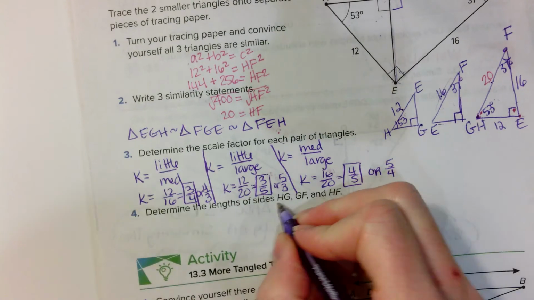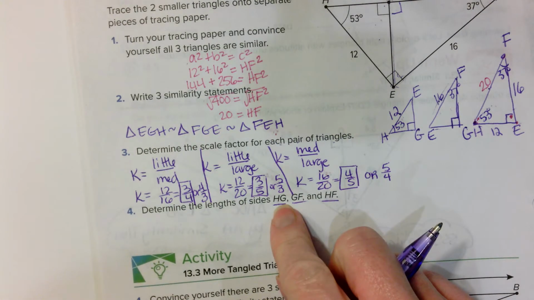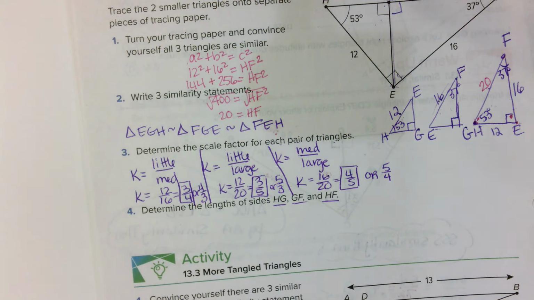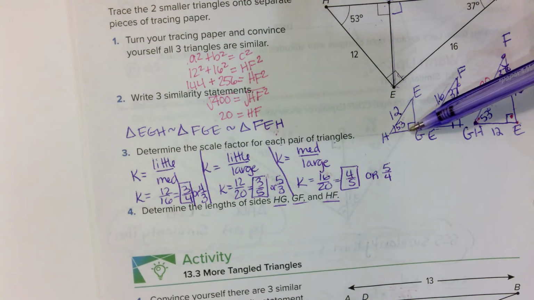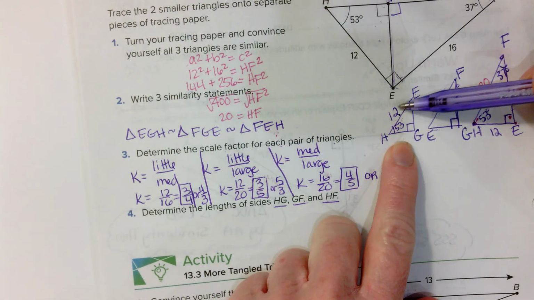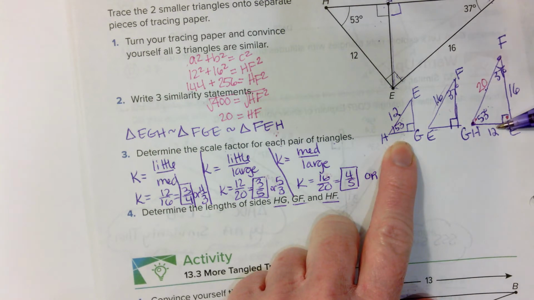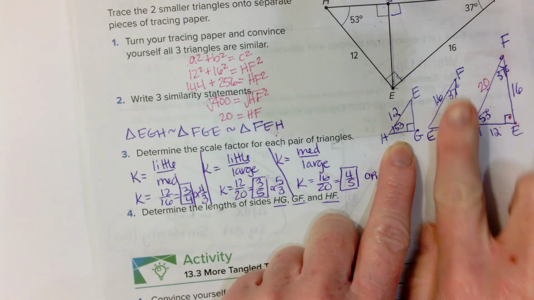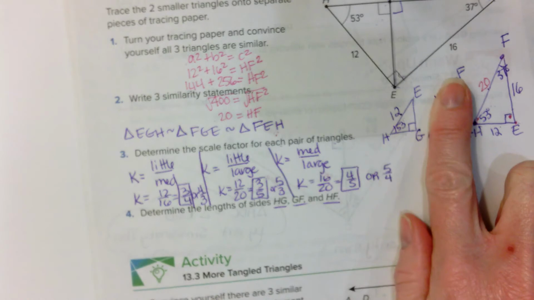So now it wants you to find side lengths HG, GF, and HF. So let's go figure out HG first. When you do this type of problem, usually one of the triangles has both measurements you need. The other one has the missing one you're trying to find. And so the third triangle is useless. So if I want to find HG, I know the hypotenuse, I don't know HG. Looking at the third triangle, I know the hypotenuse and I know the little side. So the triangle I'm going to kind of throw out, if you will, is the one in the middle. I'm going to use these two triangles to write an equation to help me find HG.